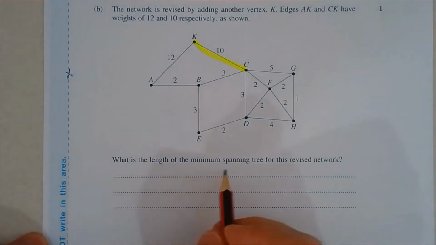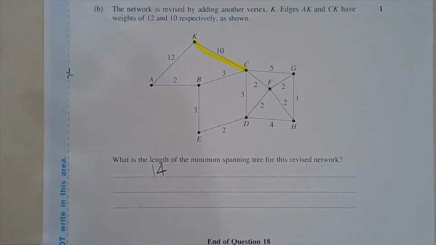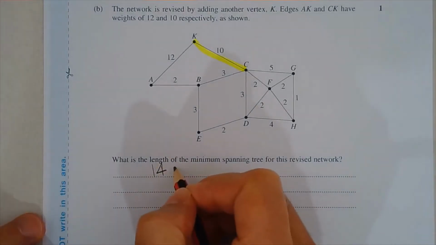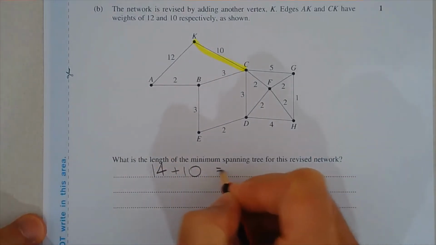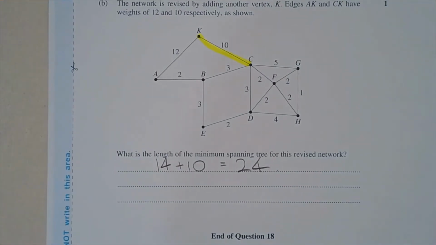So the length of the minimum spanning tree for this revised network, the existing network from part A was 14, and we add 10 to that, and that gives us now a minimum weight of 24 for this revised network.